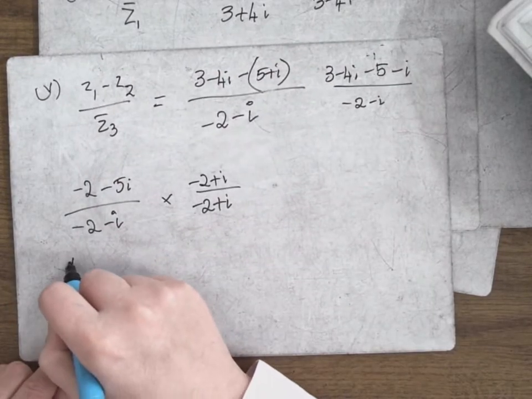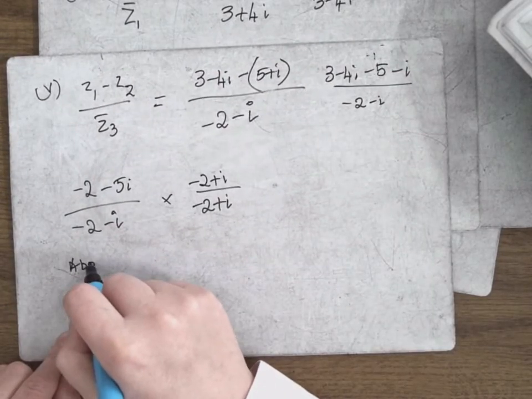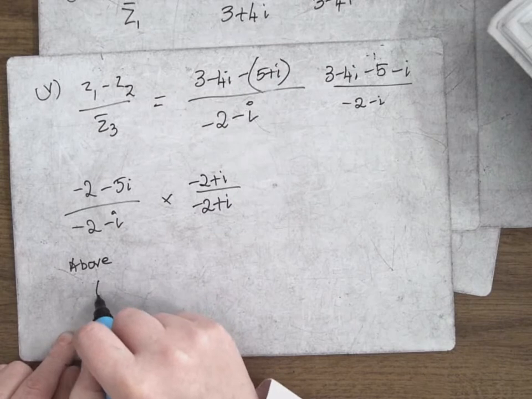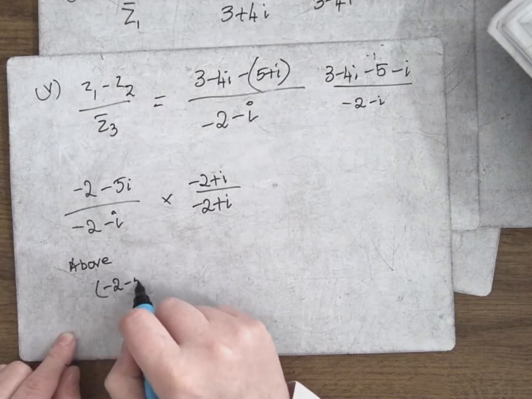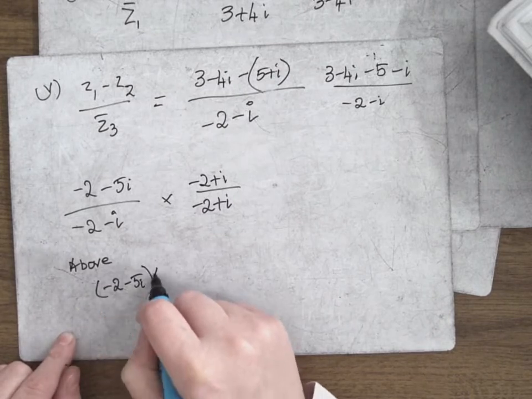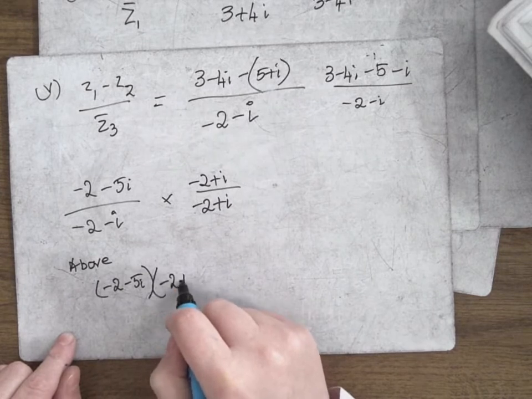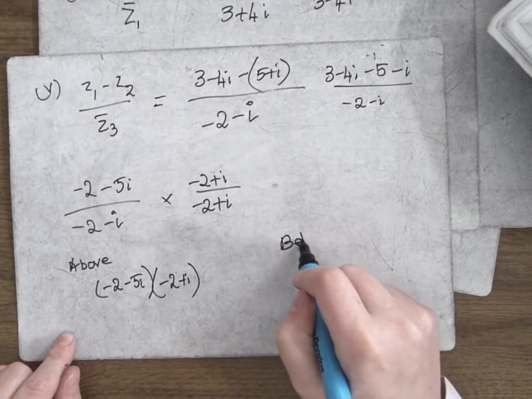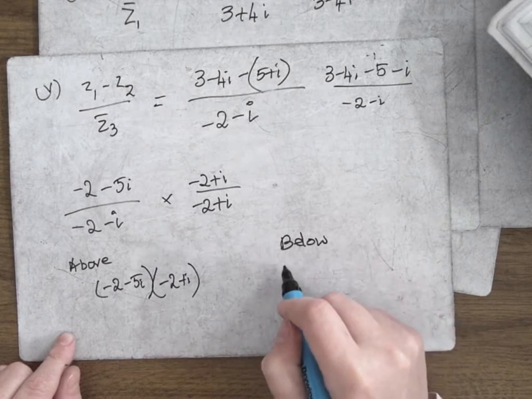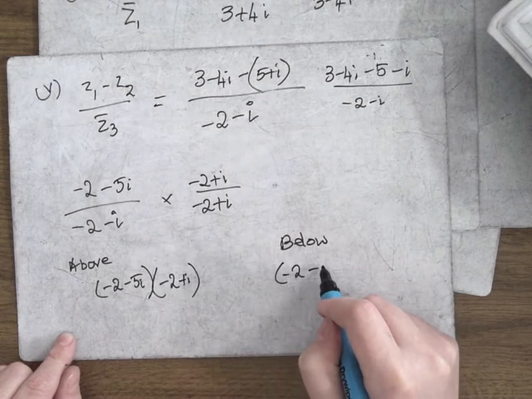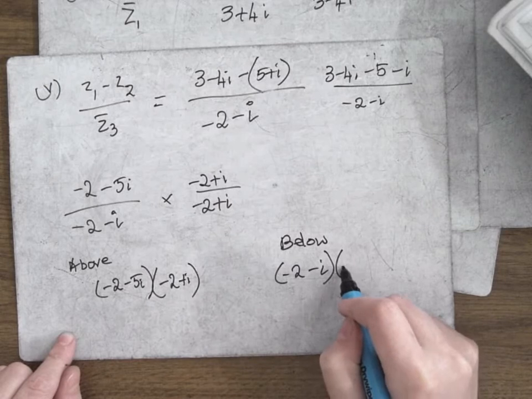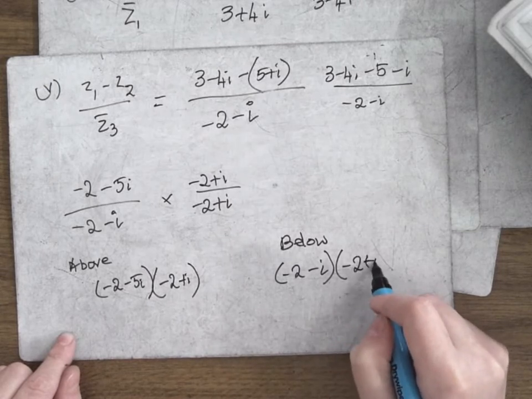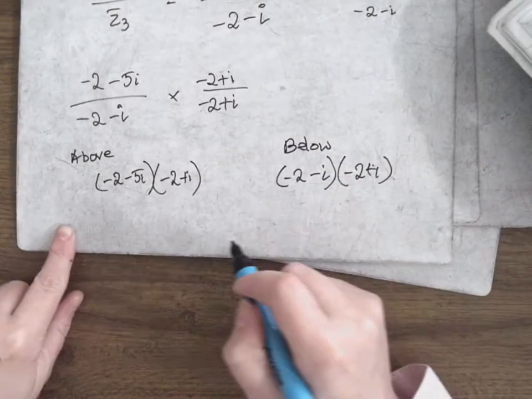So above the line, I'm multiplying minus 2 minus 5i by minus 2 plus i, and below the line, I'm multiplying minus 2 minus i by minus 2 plus i. So you split up the first bracket and write the second bracket down twice.